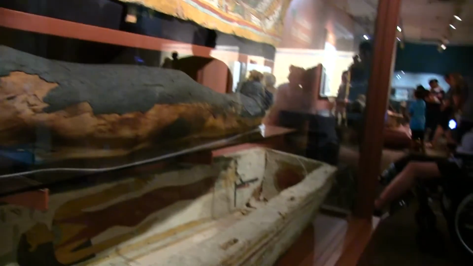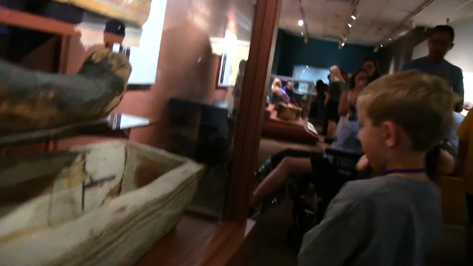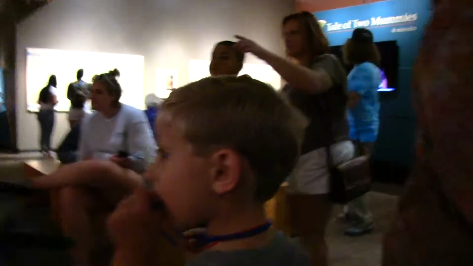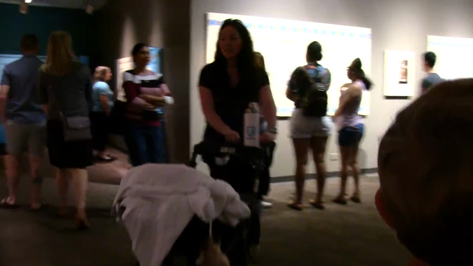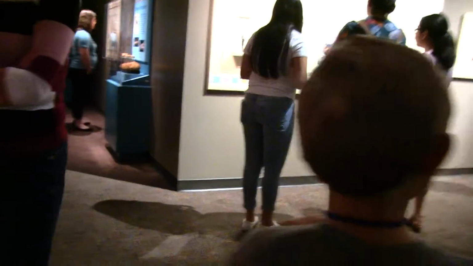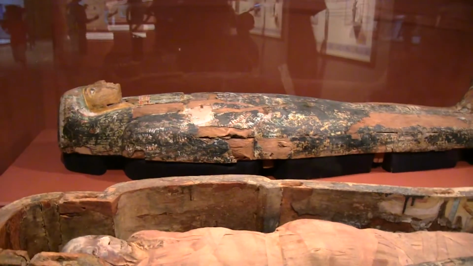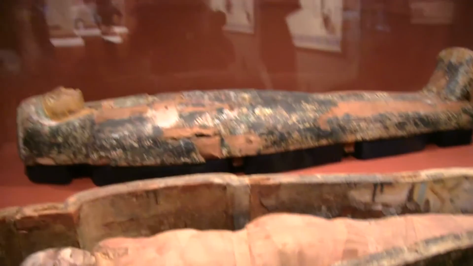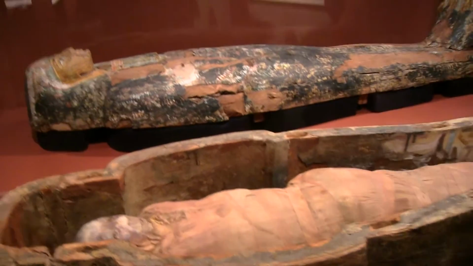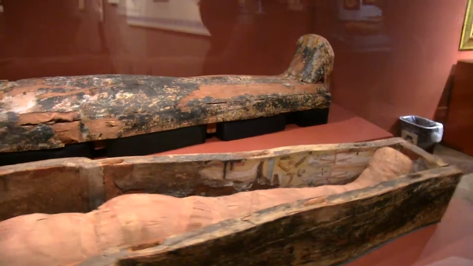Why can't we see the person's face in this one? You just can't. They're all wrapped. But they can't scan. This one. Right here. Is that one face on there? The woman, the mummy of an Egyptian woman who died 2,400 years ago.